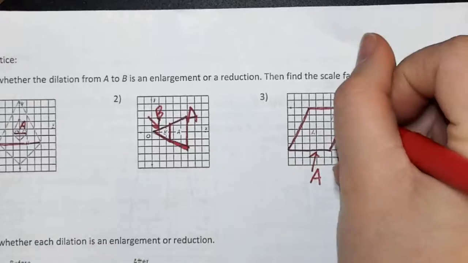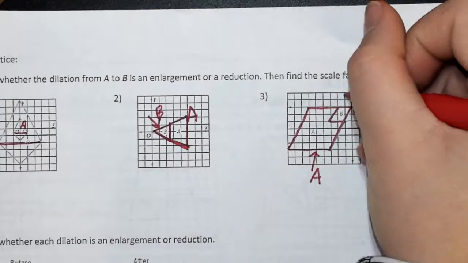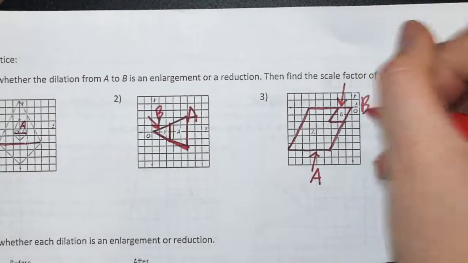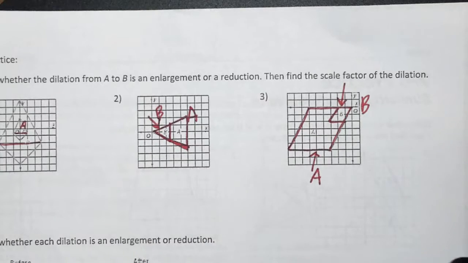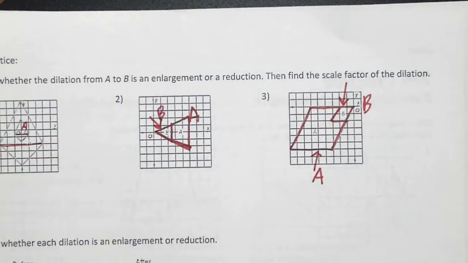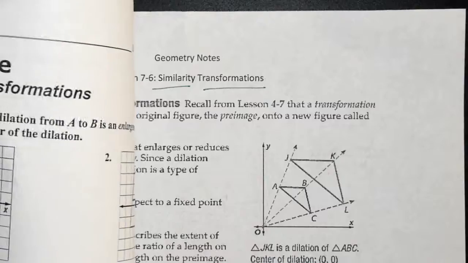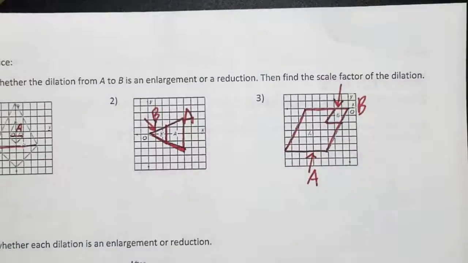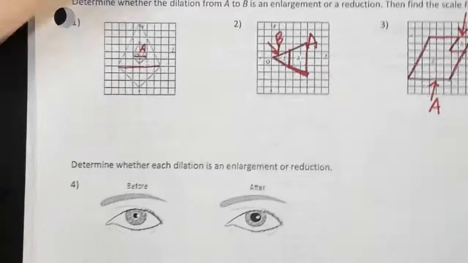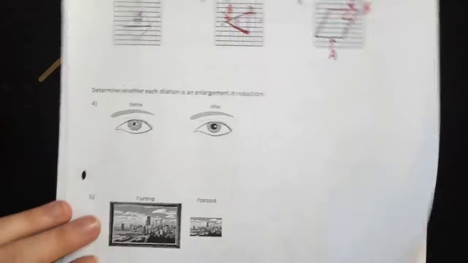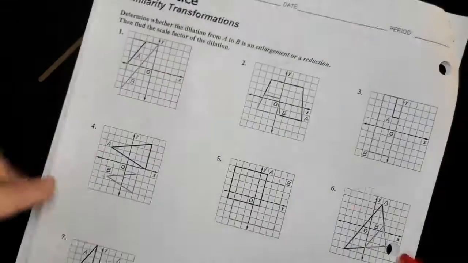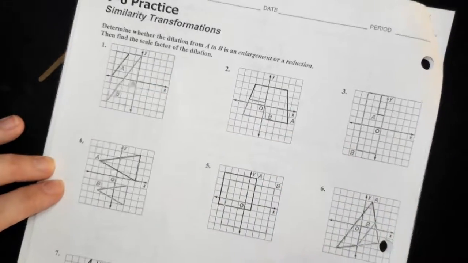That's A, and then B is inside of it. Okay, the ones on the back you can see better. Okay, so you need to finish 1, 2, 3, 4, 5, and then on the back 1, 2, 3, 4, 5, 6, 7, 8, 9.